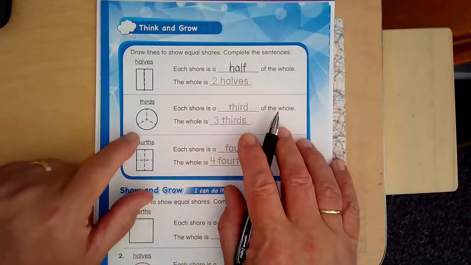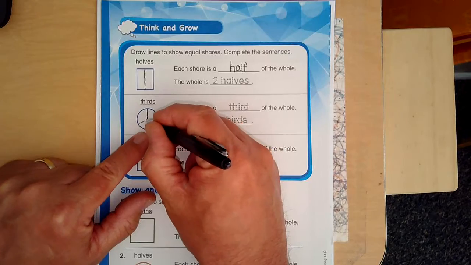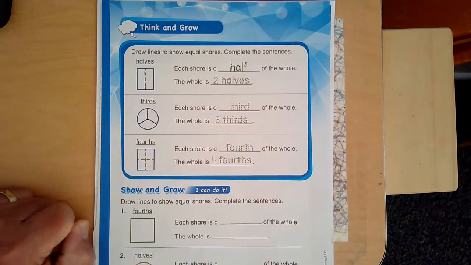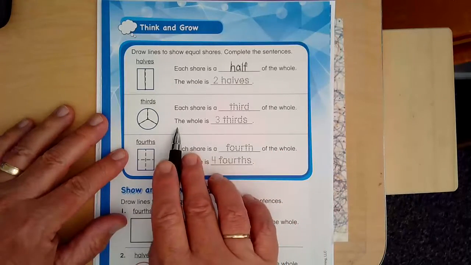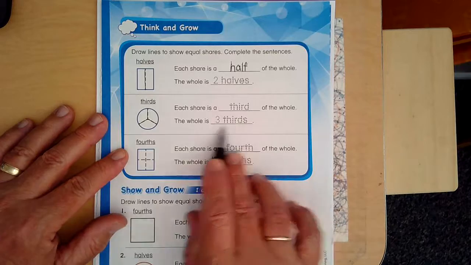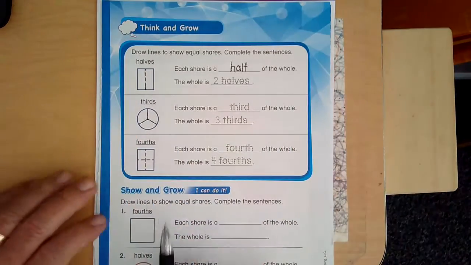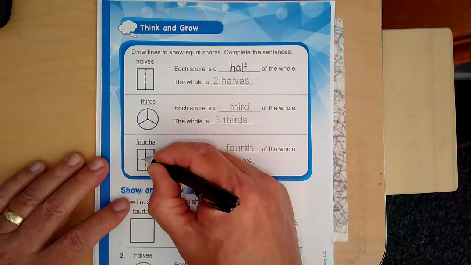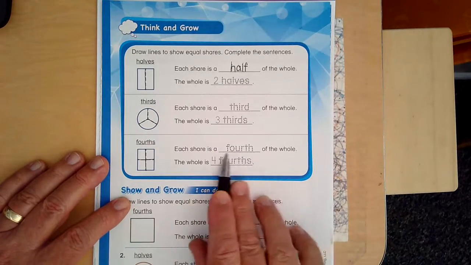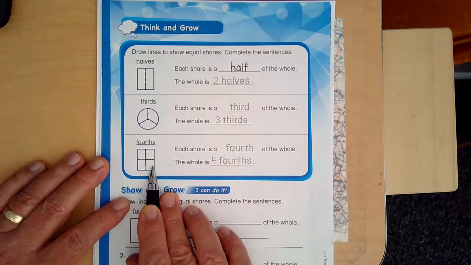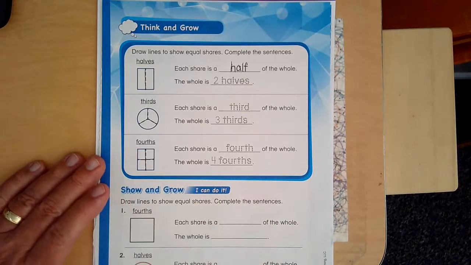You can copy down on these. To draw for thirds, in this, I have one down like that. Each share is a third, 3 pieces. The whole is 3 thirds: 1 third, 2 thirds, 3 thirds. That makes the whole thing. And then for a fourth, I'm going to come down and across. Each share is a fourth, 1, 2, 3, 4. And there are 4 fourths to make the whole shape.